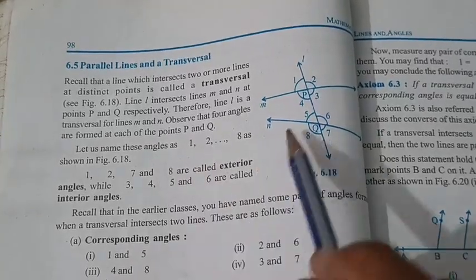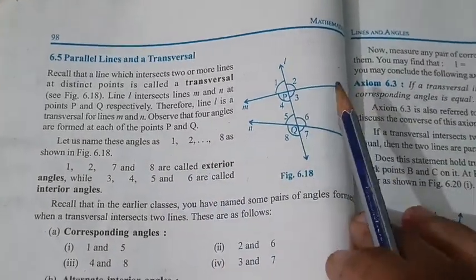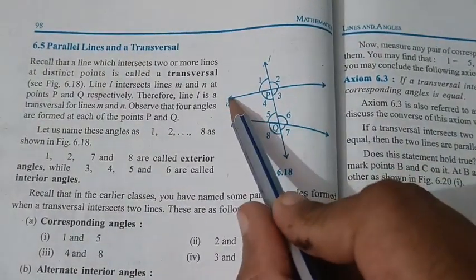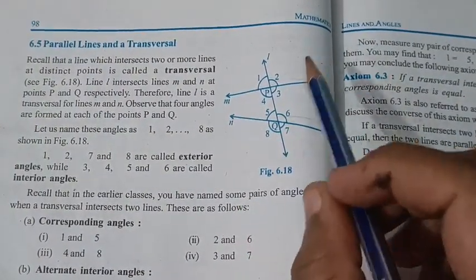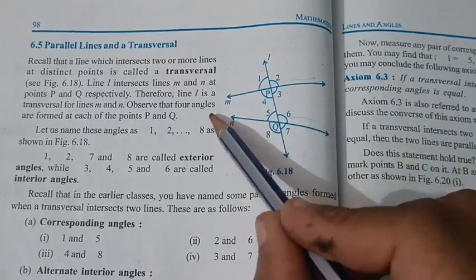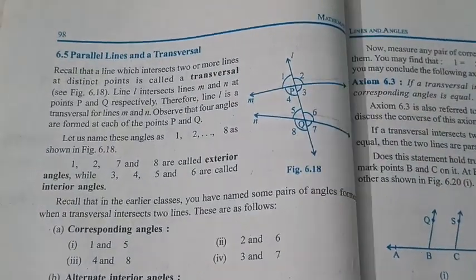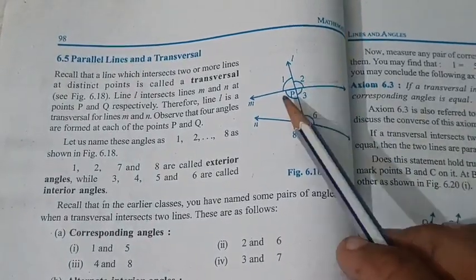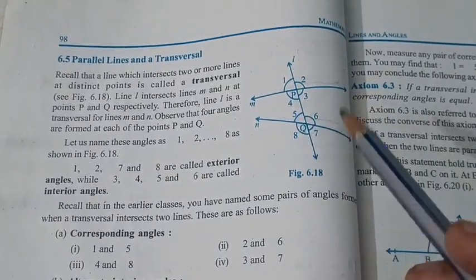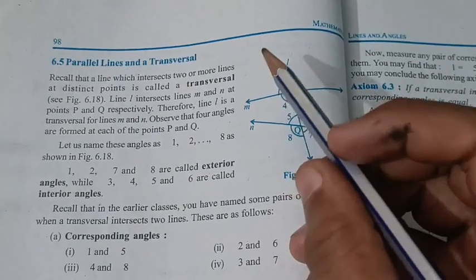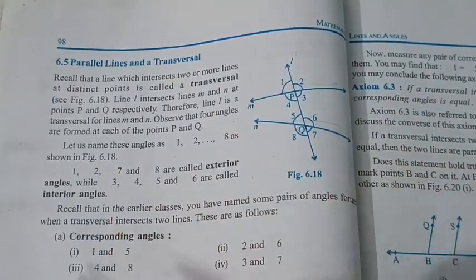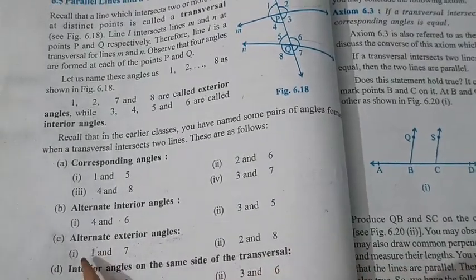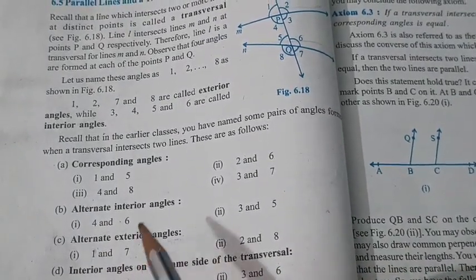Parallel lines and a transversal. These are parallel lines, and these are the basic concepts we now start. There are parallel lines, and this is a transversal. It means a line that intersects different lines at different points is called a transversal line. Here you have to study corresponding angles, alternate interior angles, alternate exterior angles, and interior angles on the same side of the transversal.